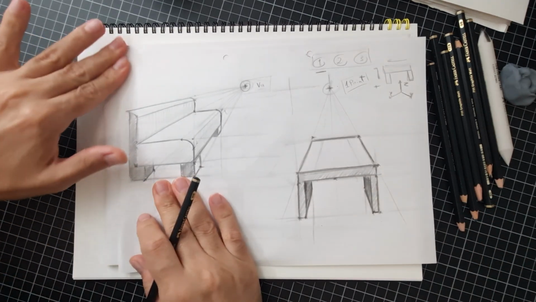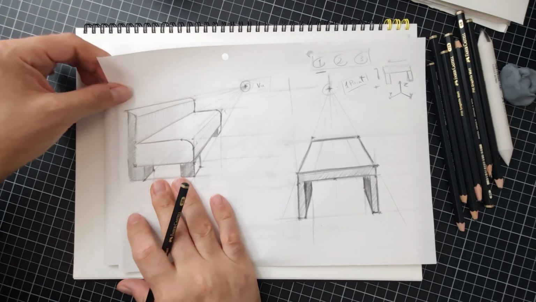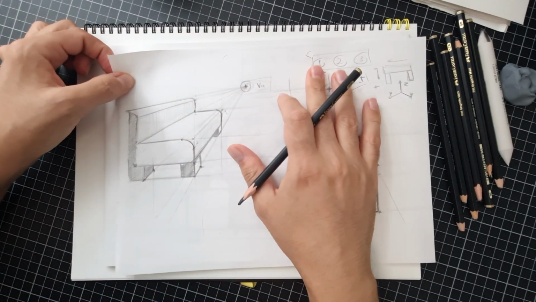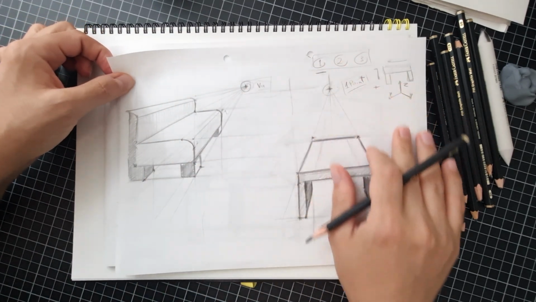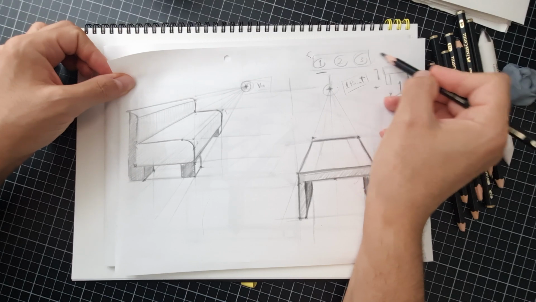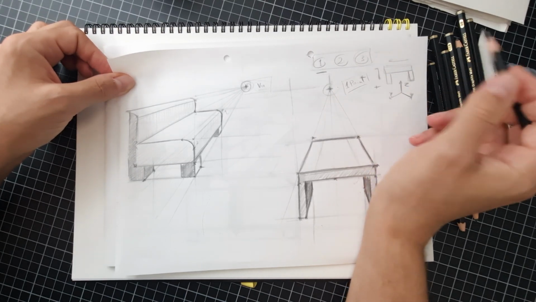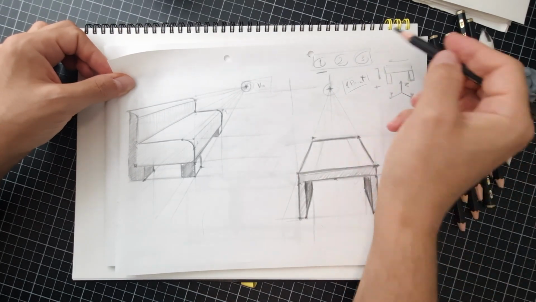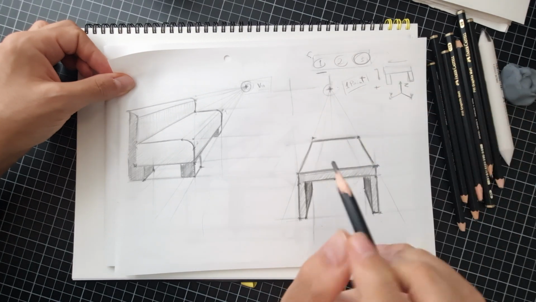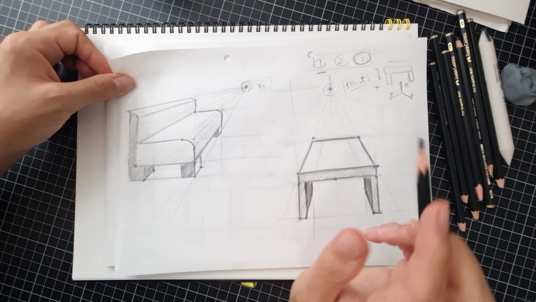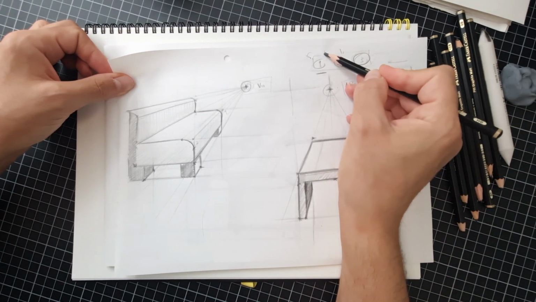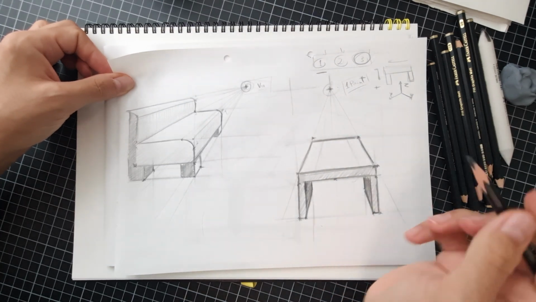So in the last session, as you remember, we talked about 1-point perspective and 2-point perspectives as well. 3-point perspective is something we are going to cover afterwards, in the upcoming sessions, because 3-point perspective is kind of unique and special compared to these two most common ones, 1 and 2.